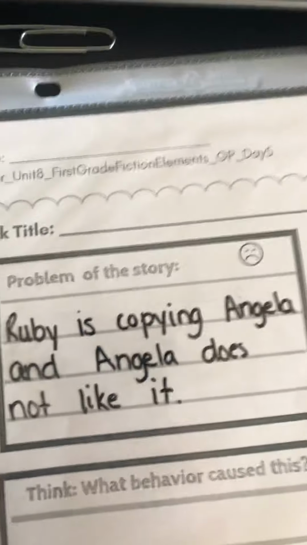Okay, we're gonna flip the camera back around and we are going to continue reading the story. This time I'm going to read the story the whole way through, and we're gonna see if we can find the solution, how the problem gets fixed, okay?